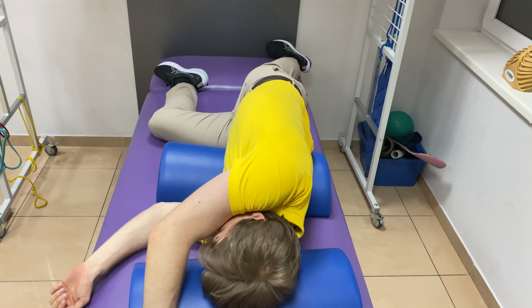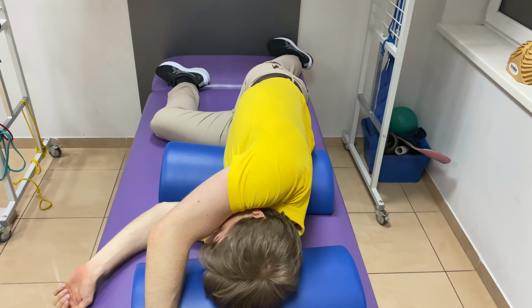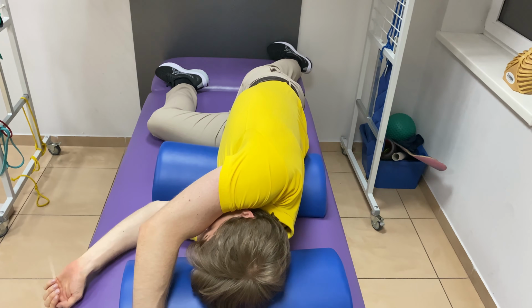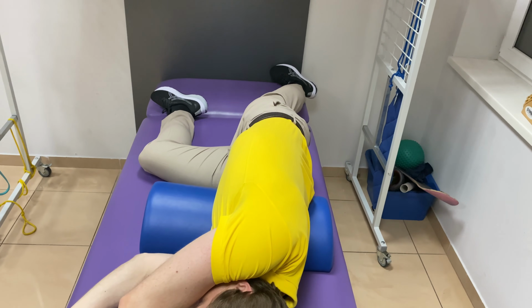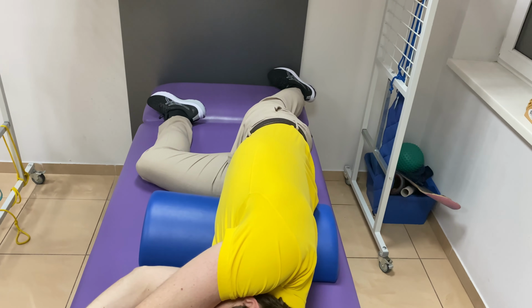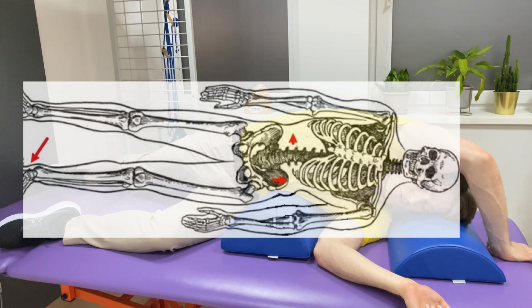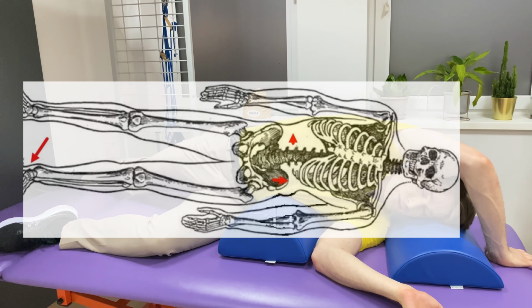This exercise passively compresses your left side, contracting your left inner abdominal muscles. It also relaxes the right QL, quadratus lumborum muscle, and the right inner abdominal muscle. At the end of the day, it reverses the left AIC pattern and shifts your lumbar spine to the right side.